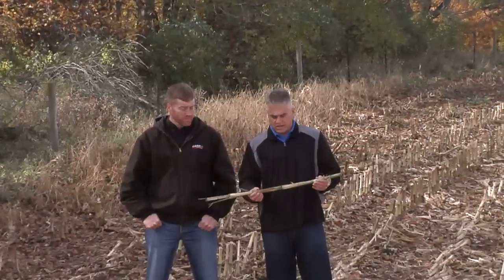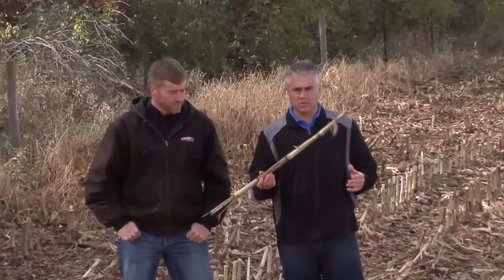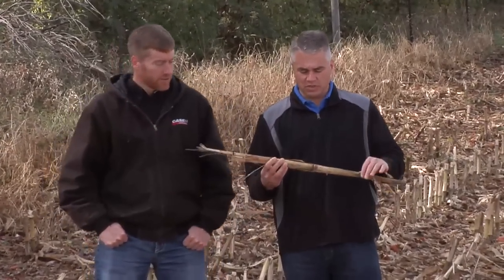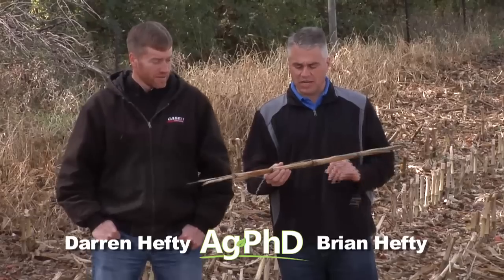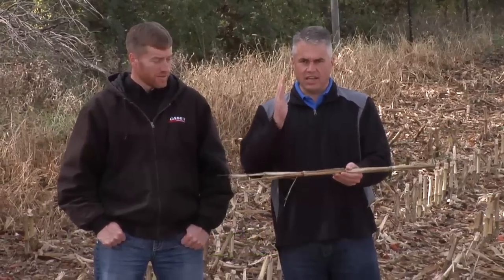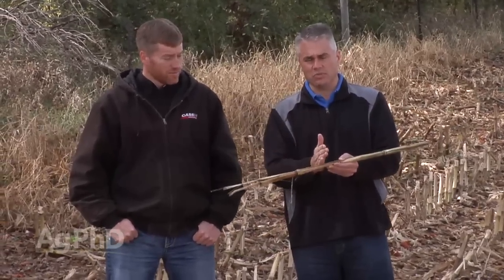All right, so we're standing in corn stalks right now, and I just picked up this corn stalk, and as I assumed, it's sopping wet. Here's the problem. If I wanted to go plant today, and I'm going to try to cut this residue with my coulter on the planter, how good a job am I going to do? Probably not very good at all.